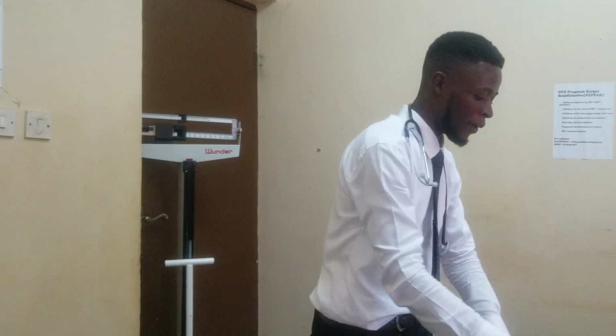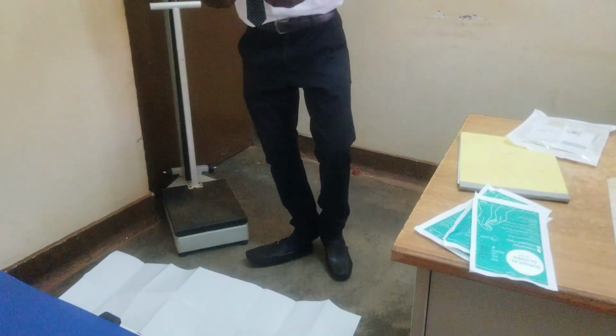So what we do, it comes with a big white paper. I unfold it. I lay it on a clean ground. So I unfold it. The one being examined stands on it and jumps over it. Then she can undress.